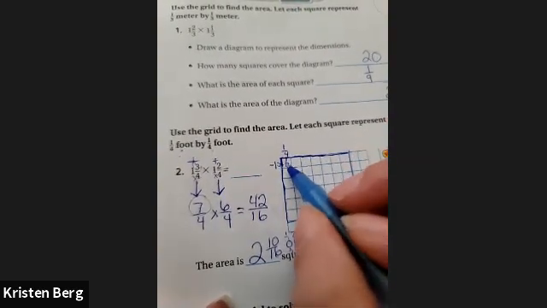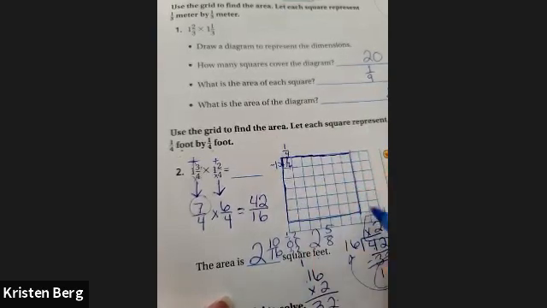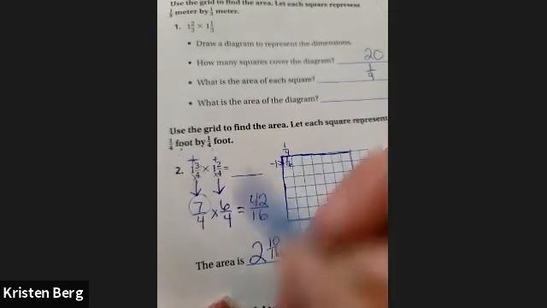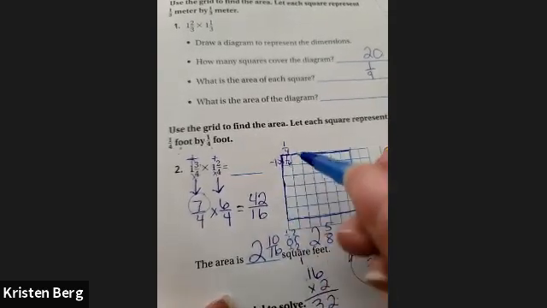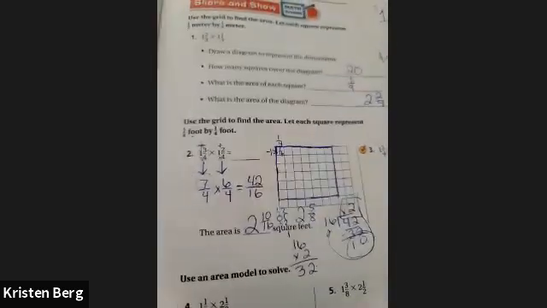And then they wanted you to do 1/16 times how many total ones are in here, which is 42 of them. And that is the exact same thing that we're doing. So 42 times 1/16 would be looking like this, and then you would get the same exact answer.